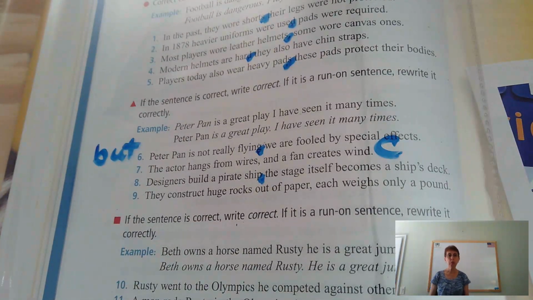Or, since they're both talking about the ship, we could say designers build a pirate ship, comma, and the stage itself becomes a ship's deck. Those two sentences are related. They're both talking about the set, okay, the set for the play. So we could combine them with the comma and.